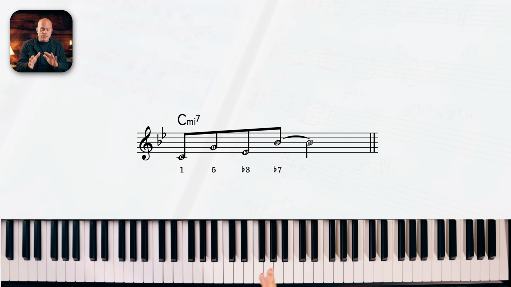So these get your hands used to seeing and running a pattern through the changes, but still in a very organized way, because we're just doing 1, 3, 5, 7, just in different orders. So 1, 5, 3, 7. Same rhythm. 1, 2, 3, 4.